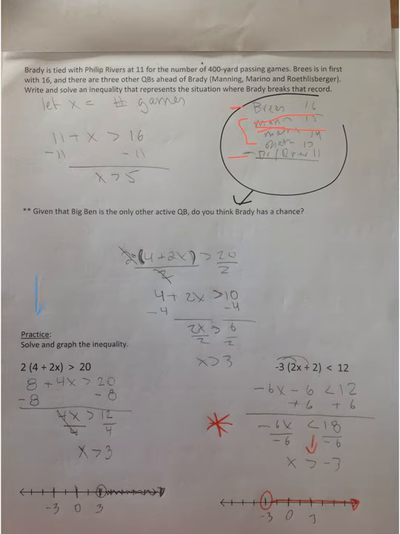We jump down here to practice. This is where we went first. We distributed, then just solved it just like it was an equation. x is greater than 3. Down here, all I'm asking you to do is just do a 0 and then a -3 and a 3, the opposites.